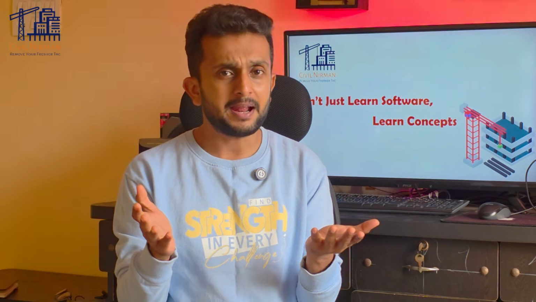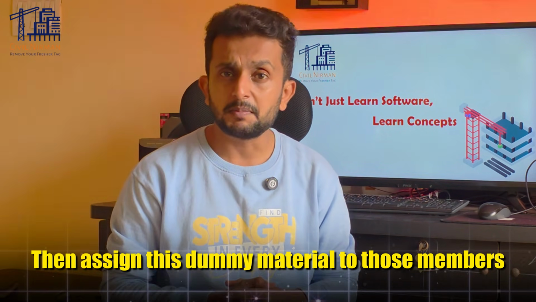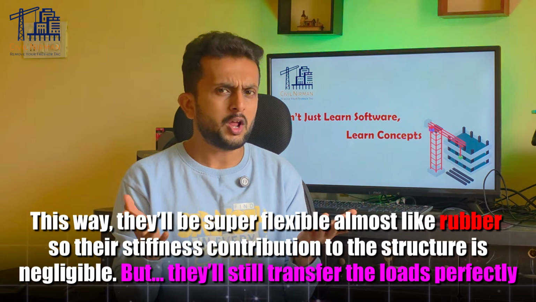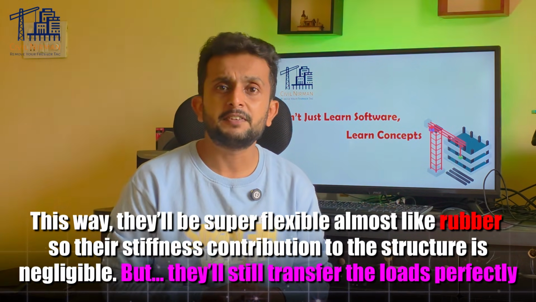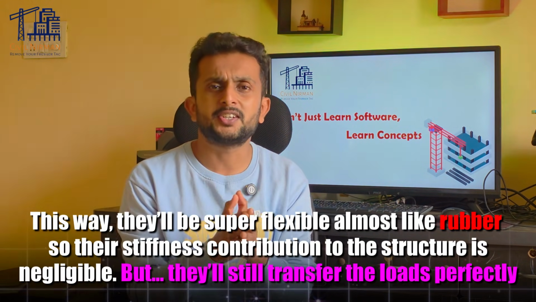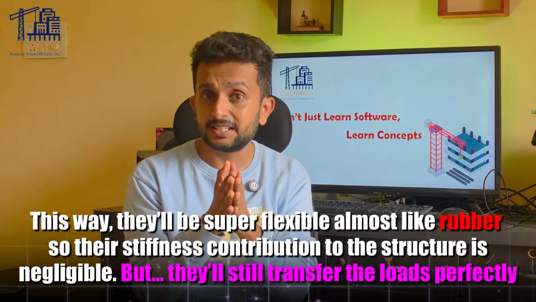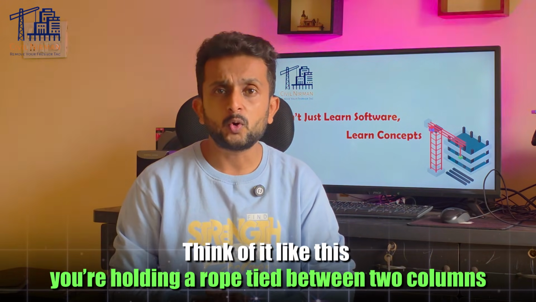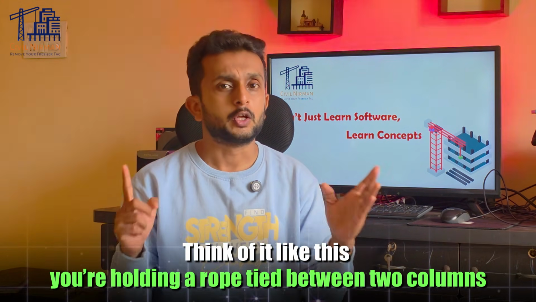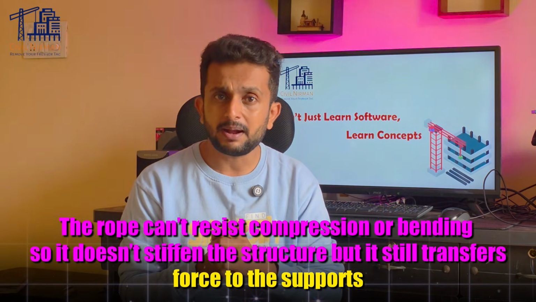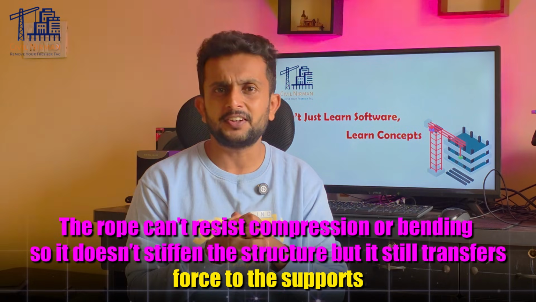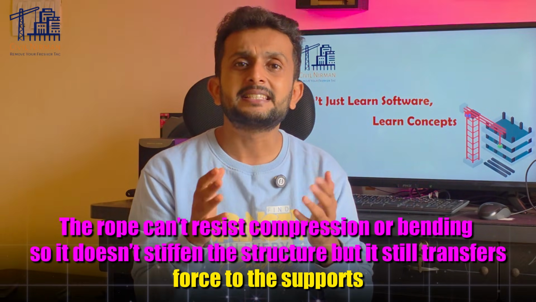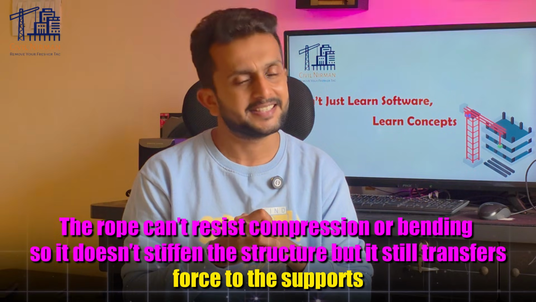Once you prepare this property, assign this dummy material to those members. This way they will be super flexible, almost like rubber. So their stiffness contribution to the structure is totally negligible, but they will still transfer the loads perfectly. Think of it like this. You are holding a rope tied between two columns. The rope cannot resist compression or bending, so it doesn't stiffen the structure, but it still transfers the force to the supports. And that's exactly what the dummy material does in STAAD.